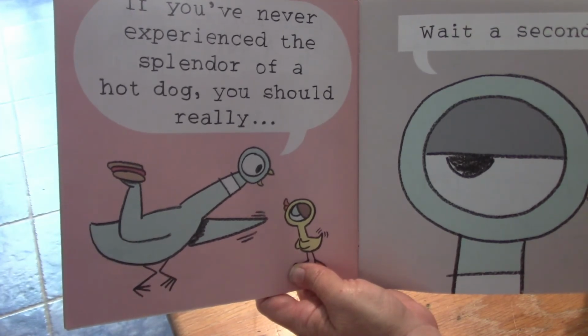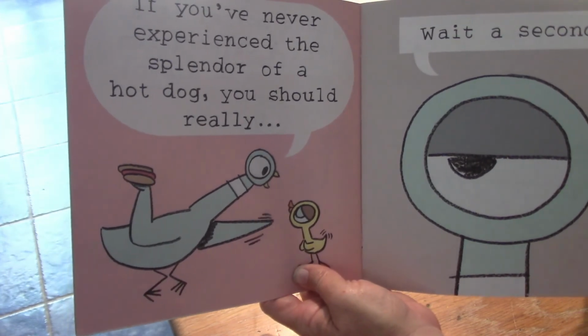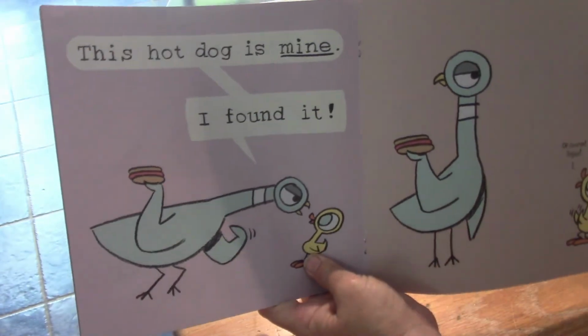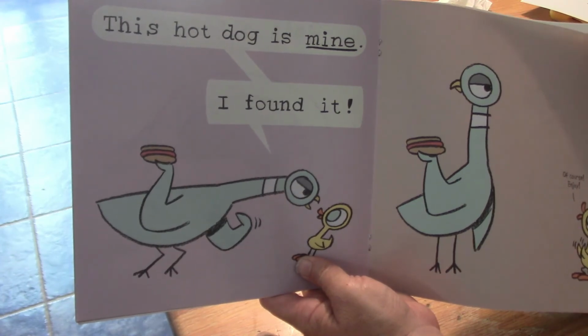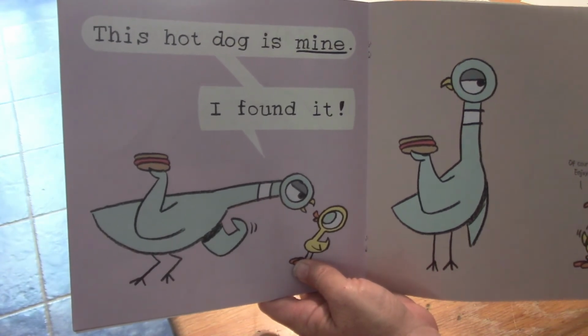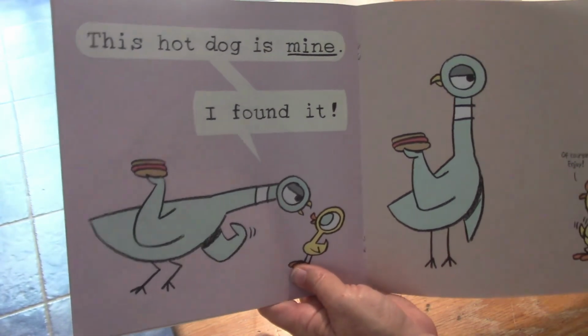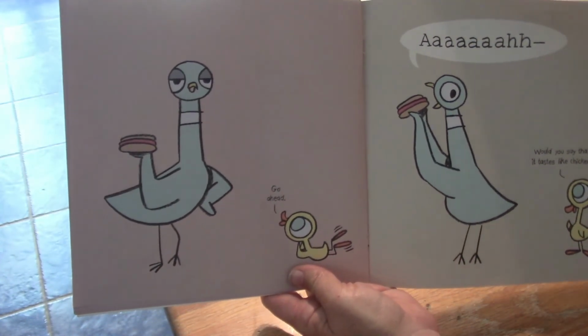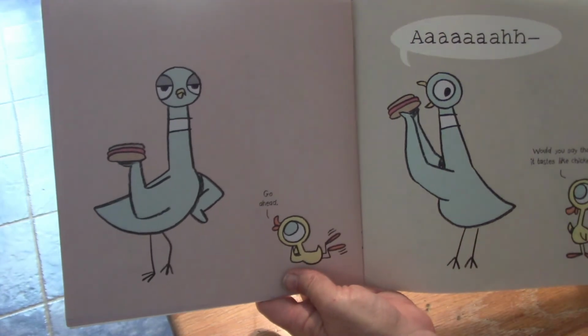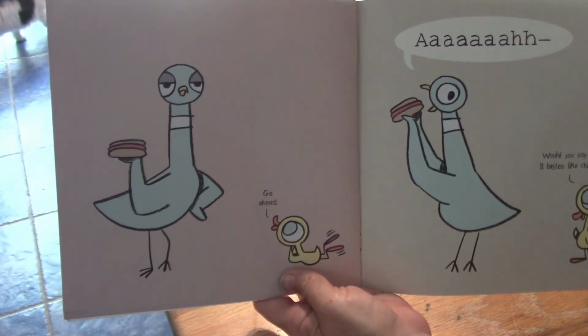Wait a second. I think Pigeon knows what's going on. This hot dog is mine. I found it. Of course. Enjoy. Go ahead. Would you say it tastes like chicken?